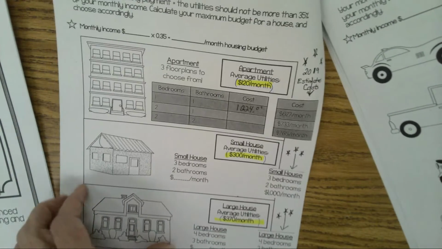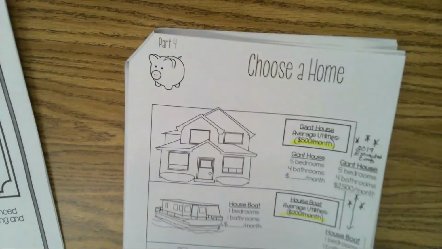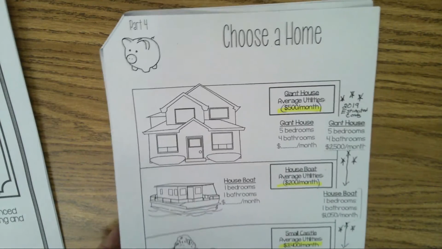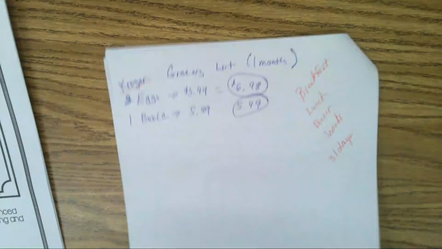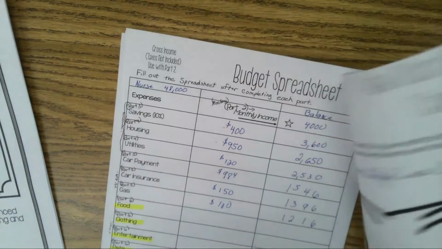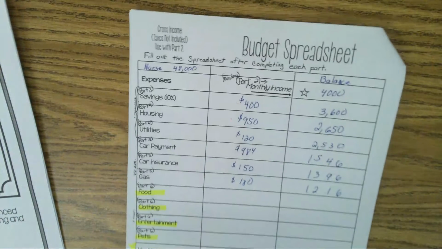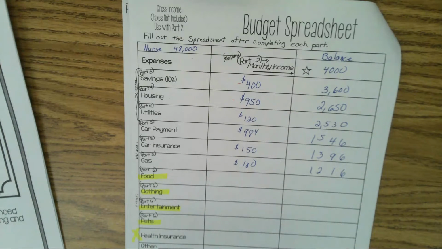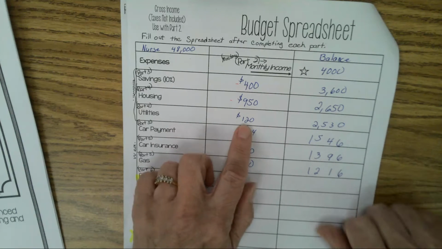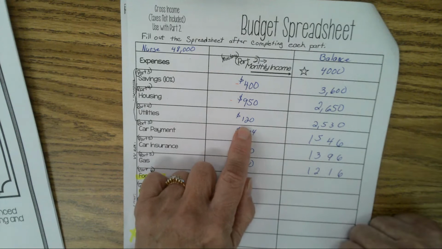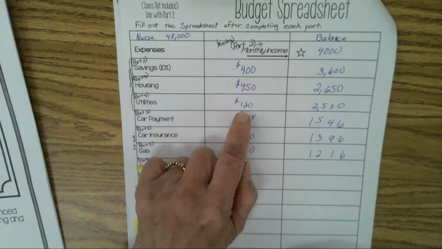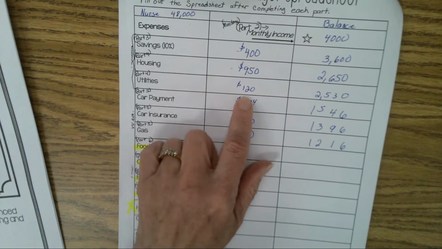Most of you chose an apartment because you're 20 years old, this is your first job, and you really don't have enough line of credit to buy a house. So most of you probably got an apartment in a nice area that you wanted to live. Then you looked up the utilities you would use on the one page. It would tell you how much utilities are for the house situation that you've chosen.